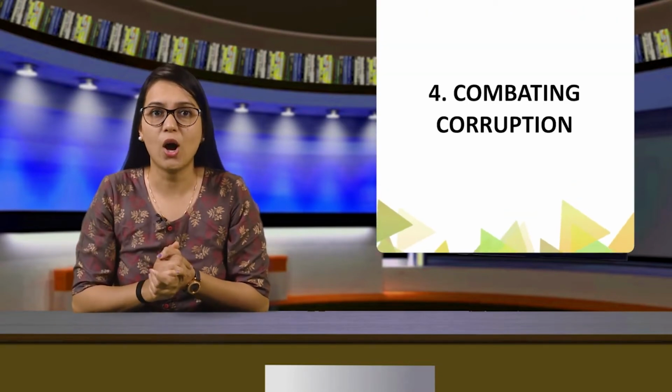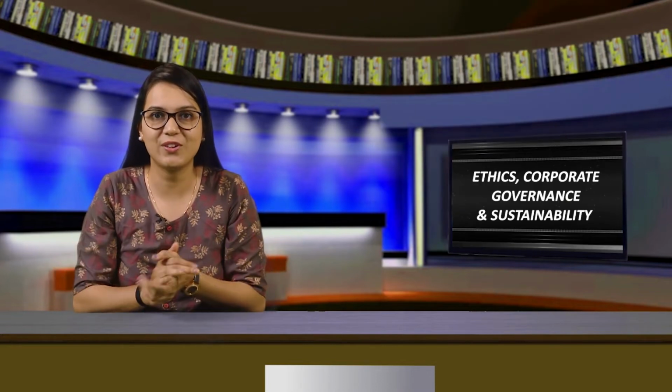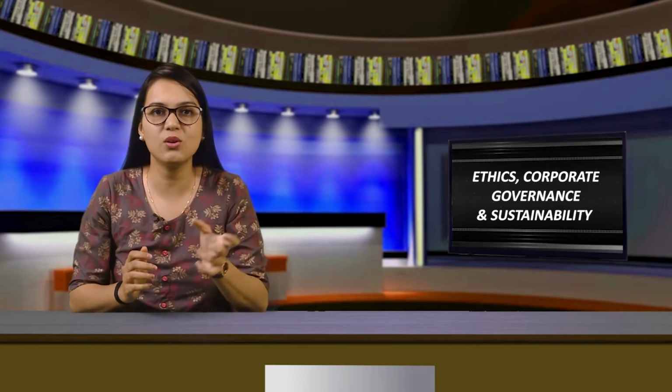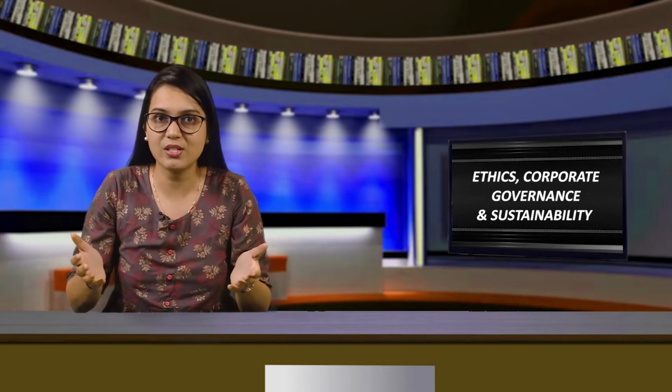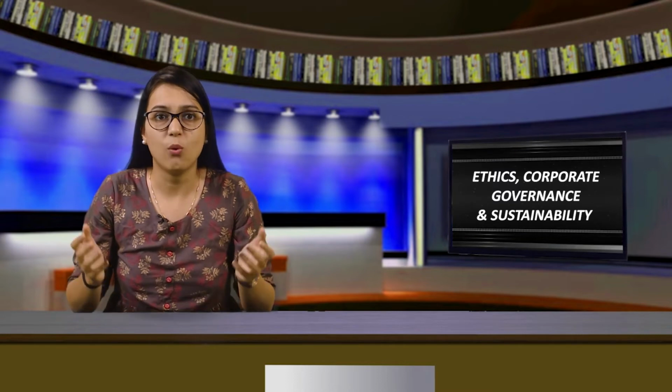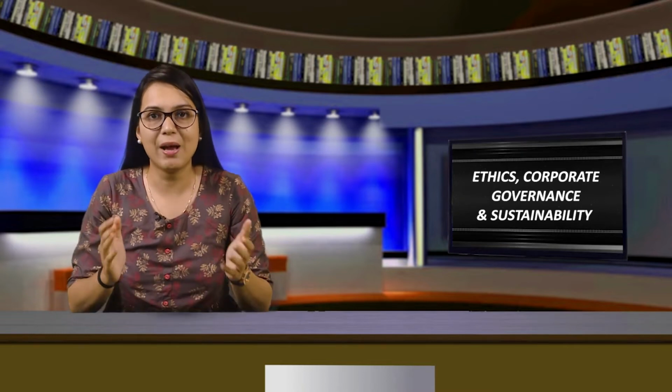Number 4, combating corruption. Companies that are transparent and have sound systems that provide full disclosure of accounting and auditing procedures allow transparency in all business transactions, and provide an environment where corruption would certainly fade out. Corporate governance enables a corporation to compete more efficiently and prevent fraud and malpractices within the organization.